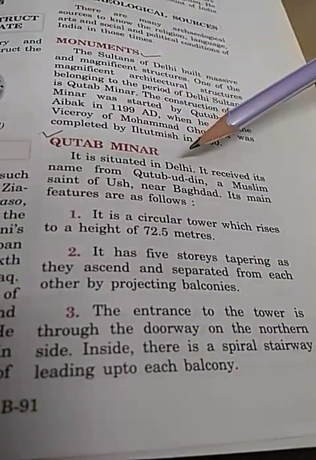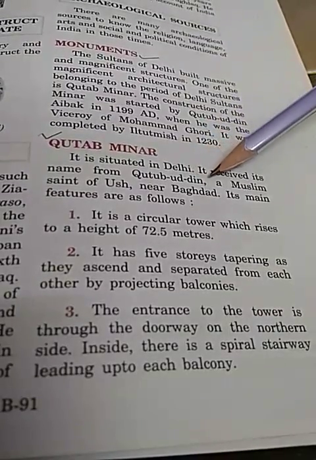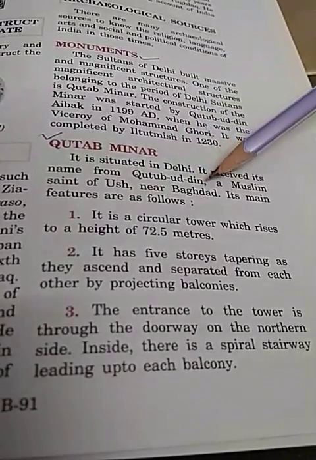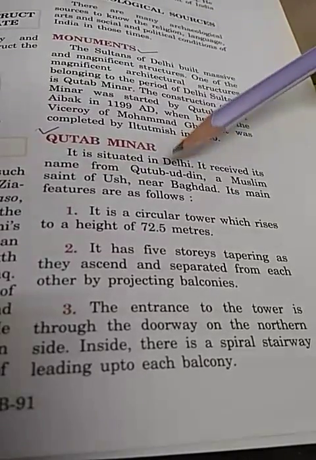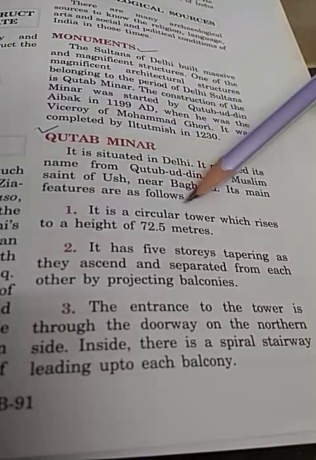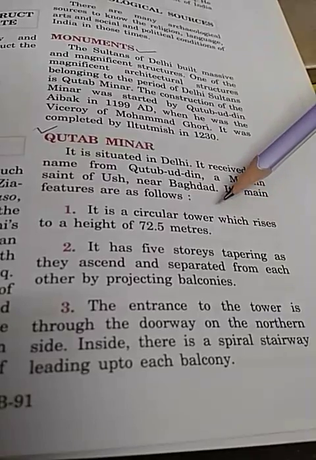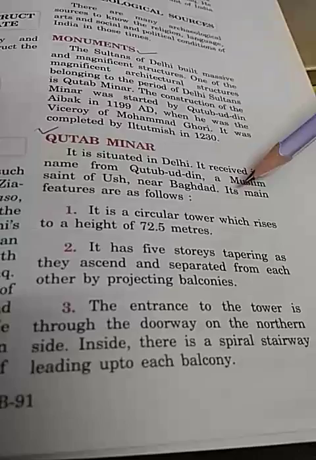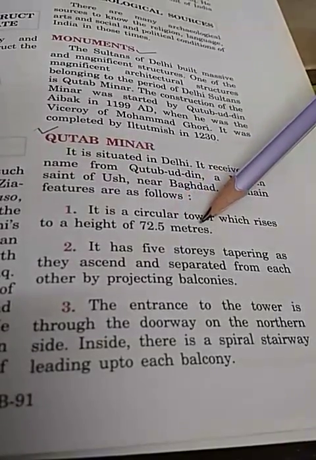Qutub Minar is situated in Delhi. It received its name from Qutbuddin, a Muslim saint of Ush near Baghdad. So the name was given after a saint, and its main features are: number one, it is a circular tower which rises to a height of 72.5 meters. So this building is in the form of a circular tower and its height is 72.5 meters.